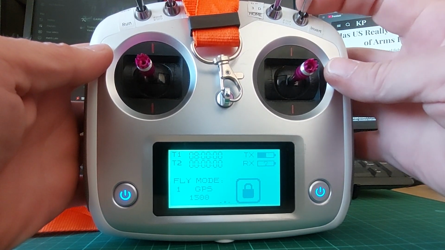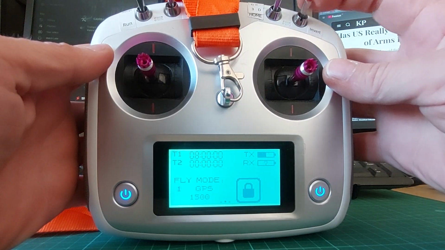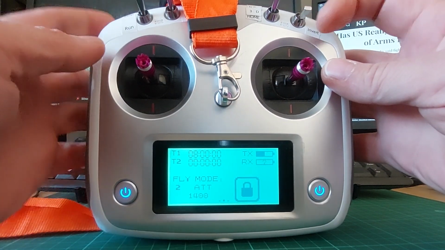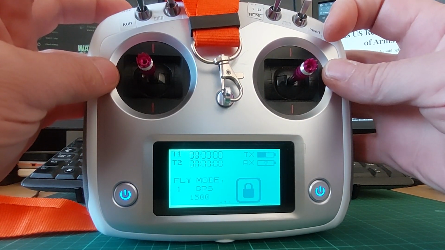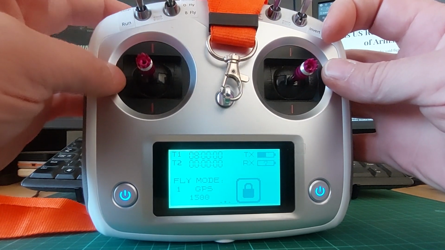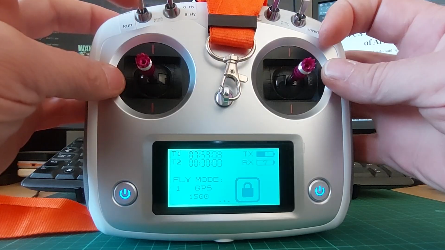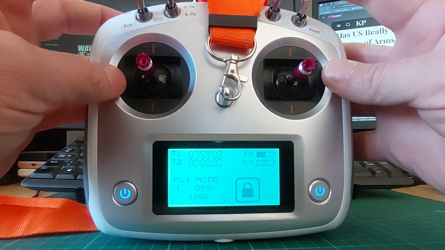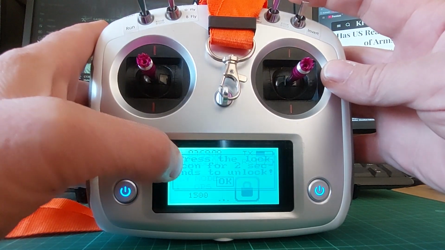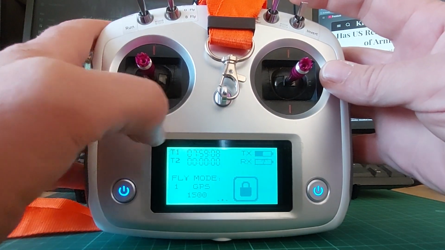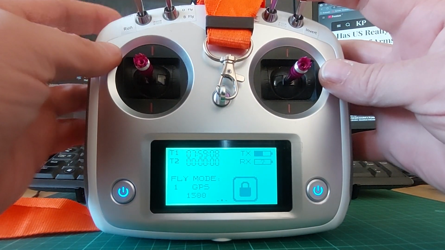You can just leave the switch here and assign ATI here. This will still be your zero fly if you want to use that, and this will still be your run, obviously. So there's quite a few ways to assign these switches.